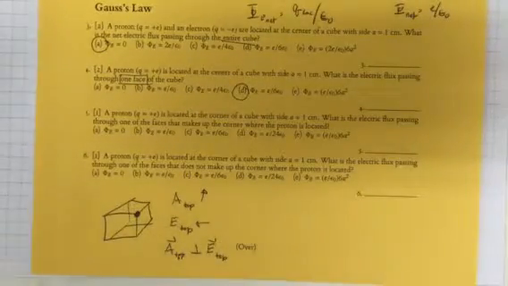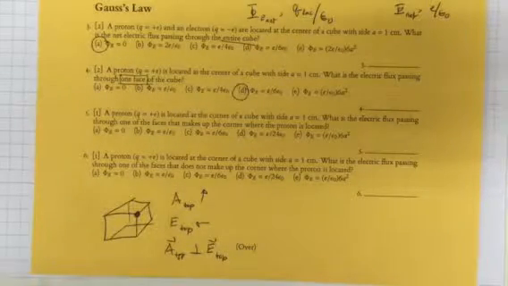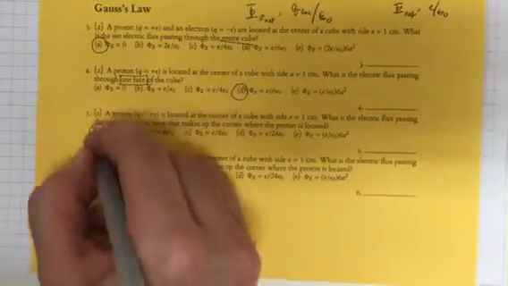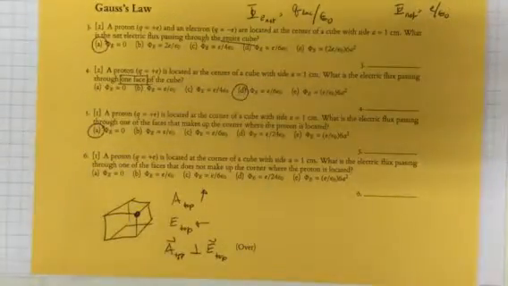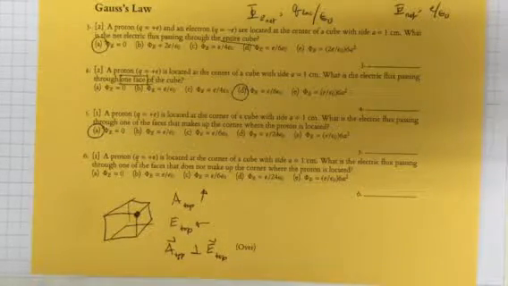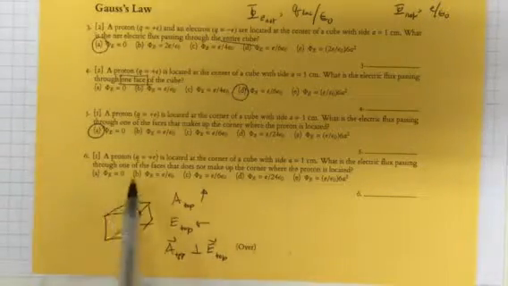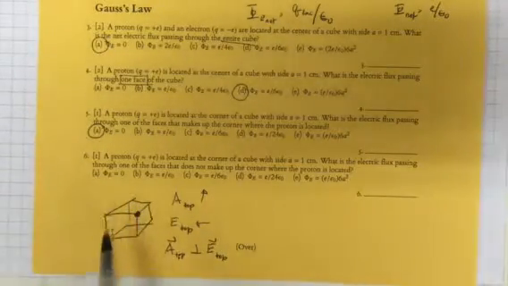And we know that when the area vector and the electric field vector are perpendicular to each other, even if there's an electric field there, the flux is going to be 0. And so the net flux through any of these three faces, the top, the front, or the right side, will give us 0.